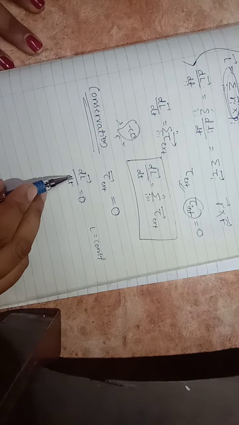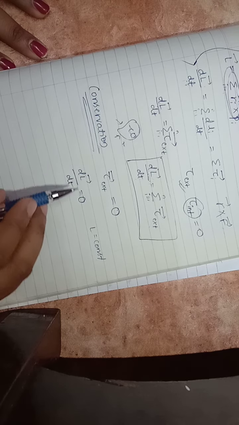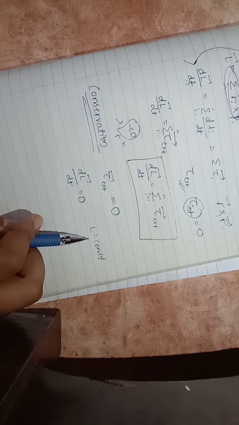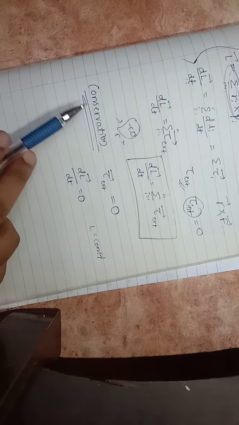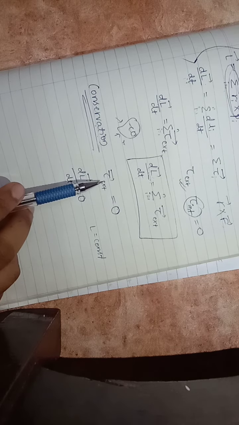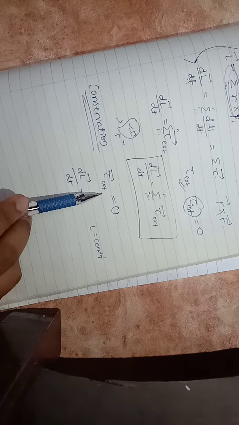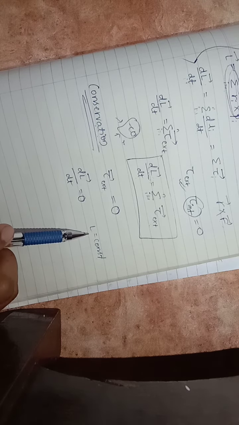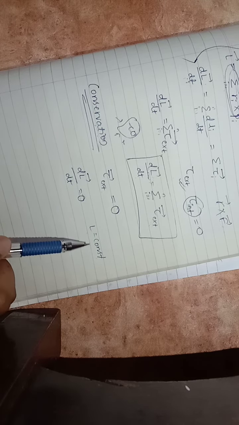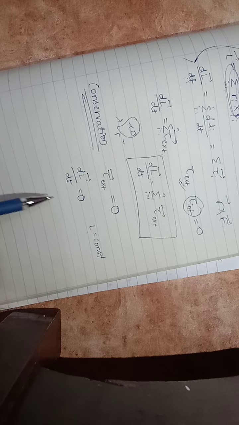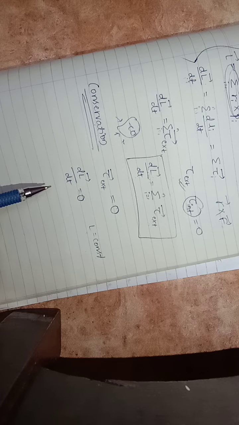Differentiation of any parameter is 0, meaning that parameter is constant. This is from differentiation, you know. So what conservation of angular momentum states is that if the total external torque on the system of particles is 0, then the total angular momentum of the system remains constant. Understood? This only is known as what?